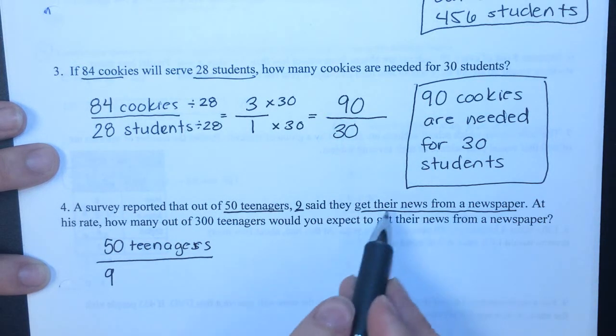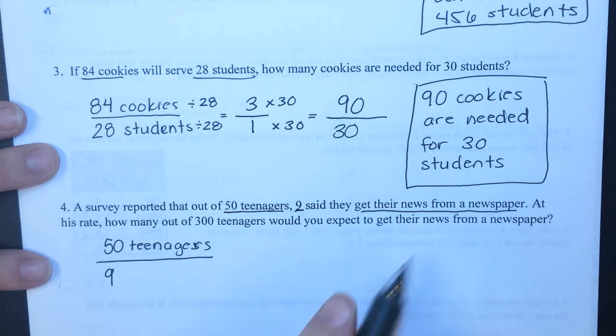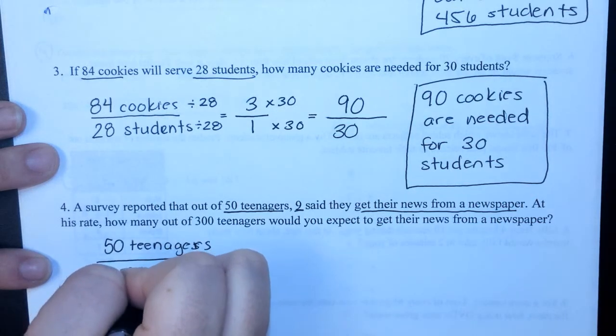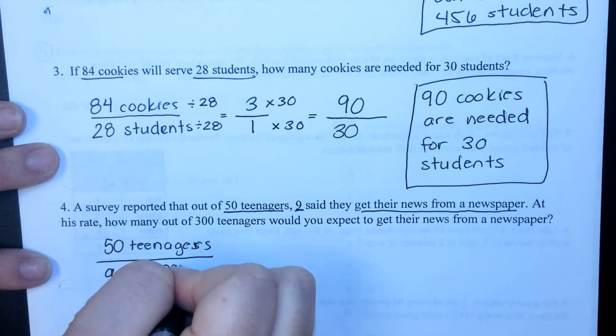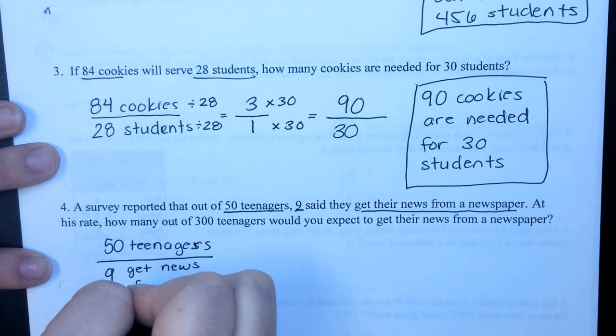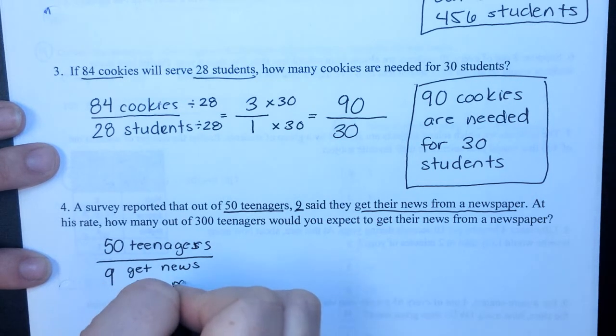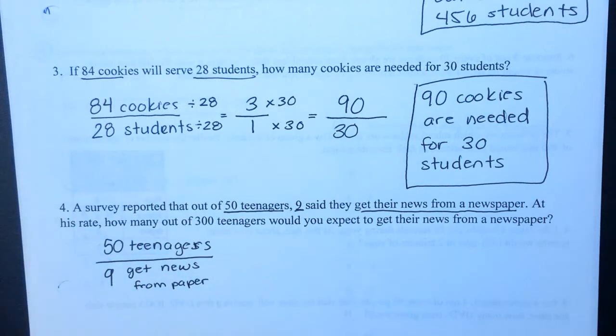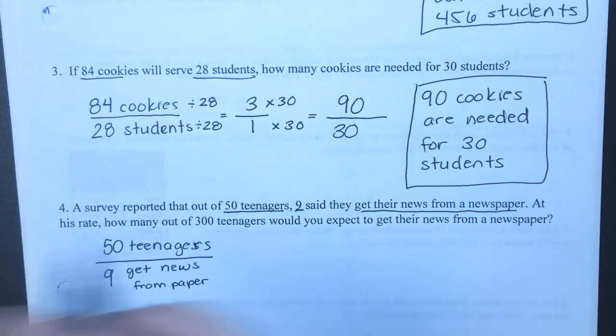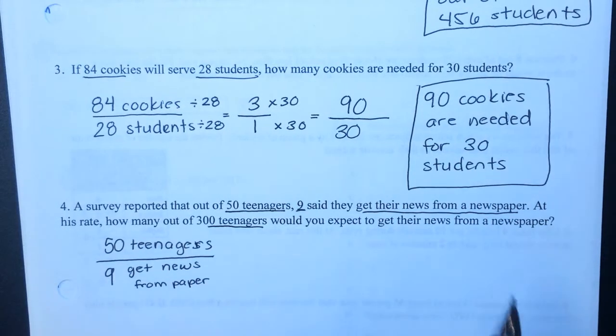Teenagers that get their news from a newspaper. So I'm going to say get news from paper. Now again, in my sentence, I'm going to make that a little bit more clear, but for my fraction, does that remind me that these are the ones getting their news from a newspaper? Okay. All right, then it says, at this rate, how many out of 300 teenagers would you expect to get their news from a newspaper?